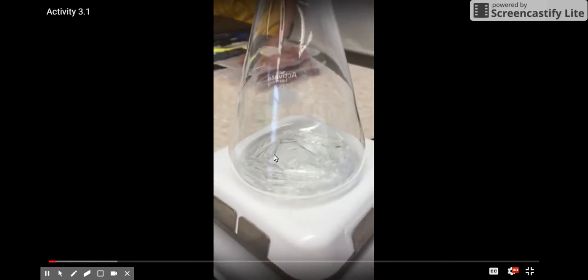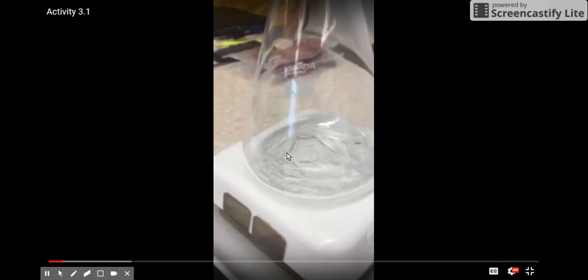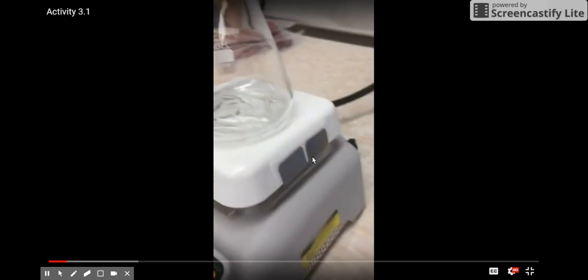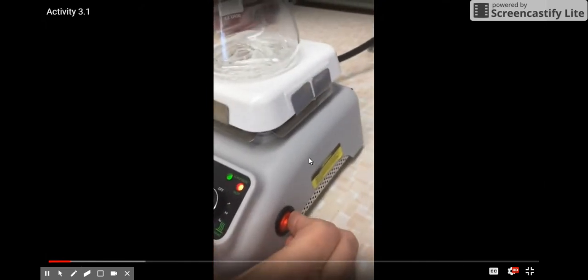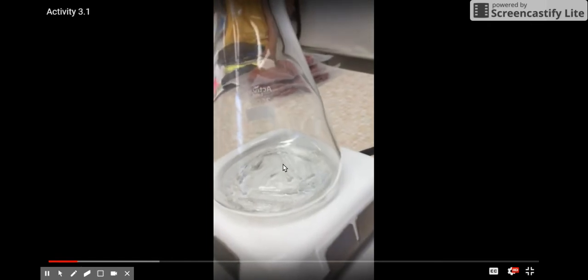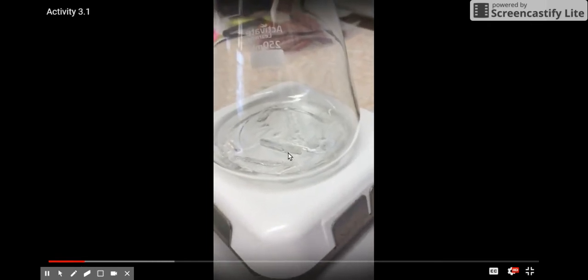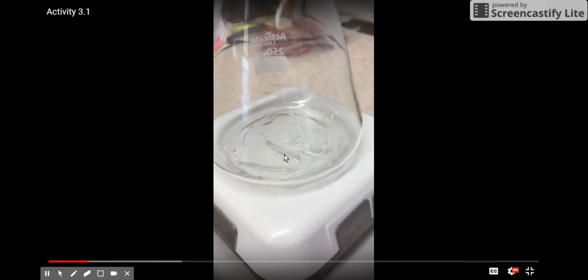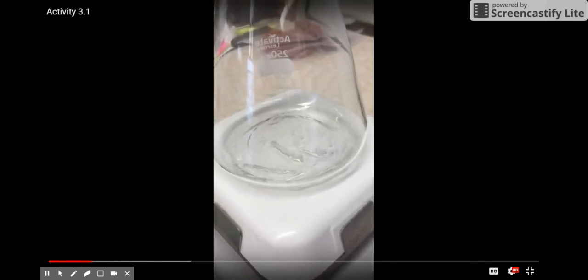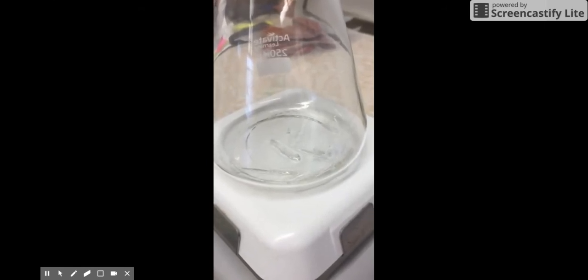Here you can see the crystals of menthol. And after the hot plate was turned on, those crystals changed from the state they started in. You can see it almost looks like they're melting, changing state to the second state of matter.